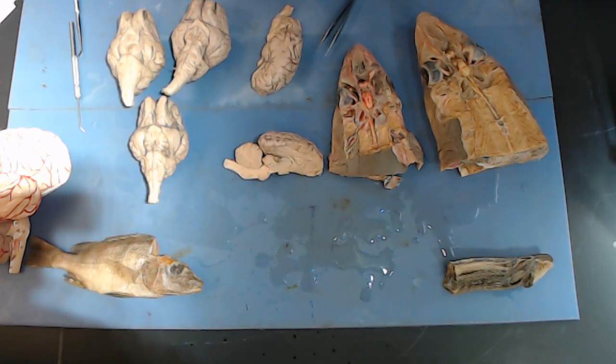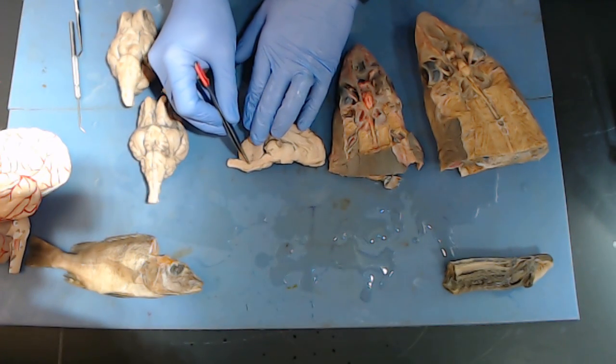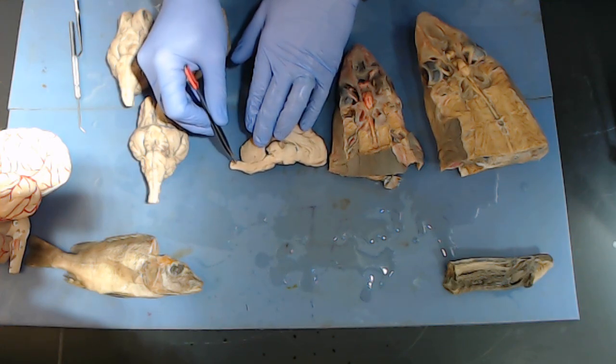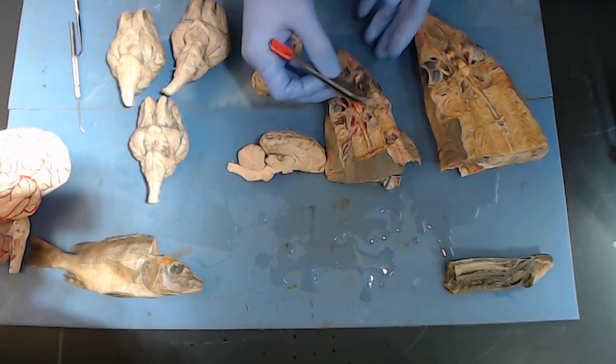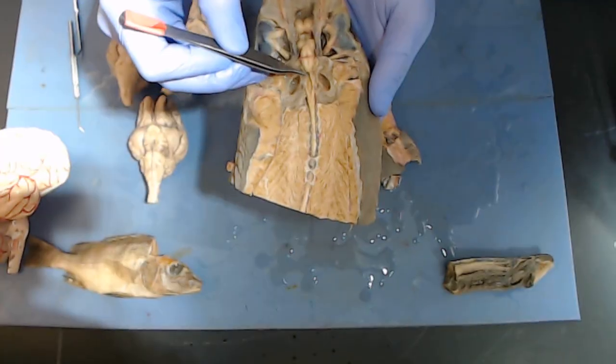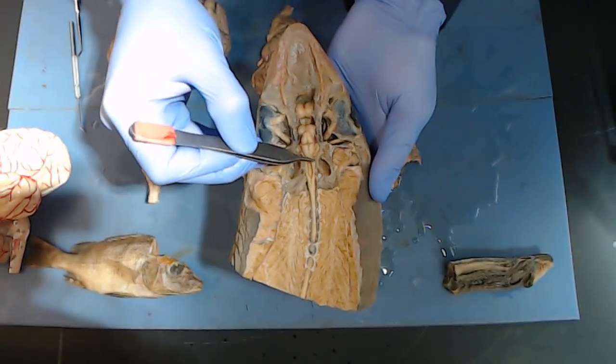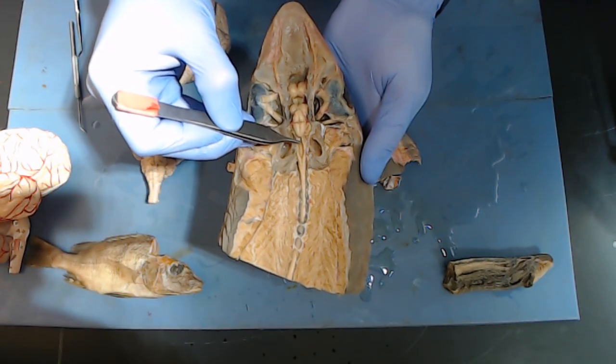Okay. There are no cranial nerves coming off of the metencephalon. The rest of our cranial nerves are coming off of the myelencephalon. So let's move now to the myelencephalon. The myelencephalon is the rest of this medulla oblongata. In our shark, you can see it really nicely here. This would be the myelencephalon.